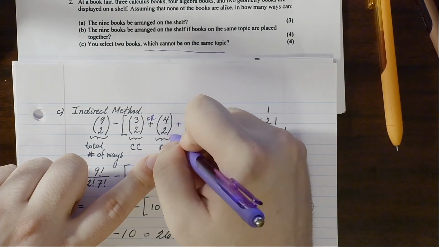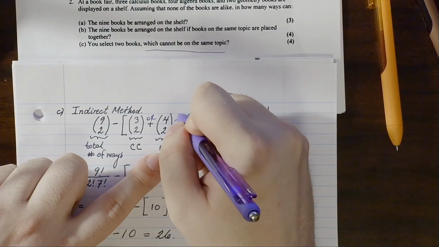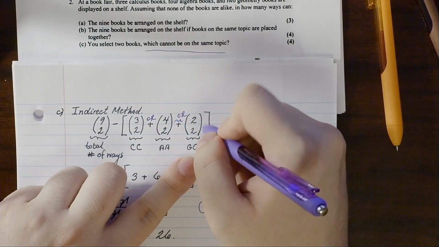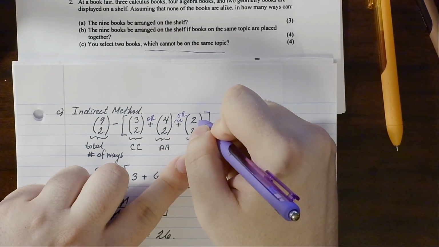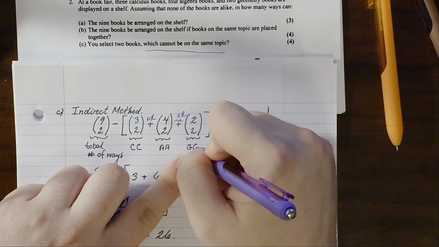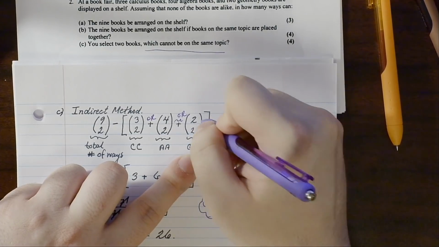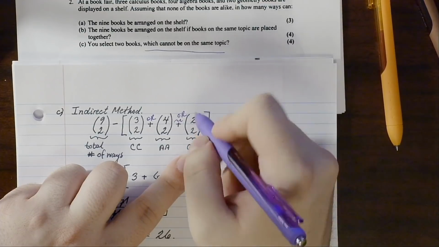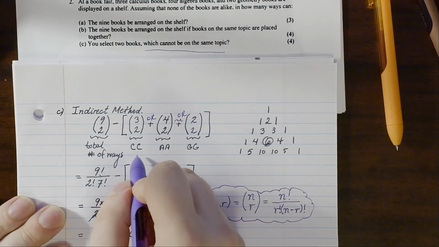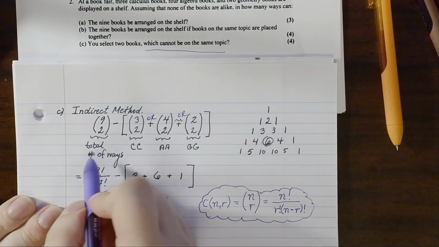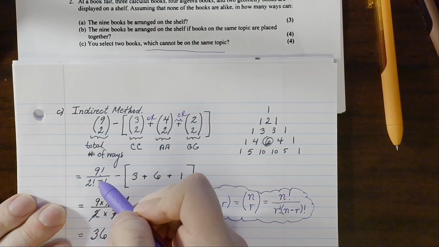And so there's 4 choose 2 ways to do that. And then I also have one more case where I have 2 geometry books, and from those, I'm going to pick 2 of them. So this is the last case. So there's 3 cases that I don't want in this total number of ways.